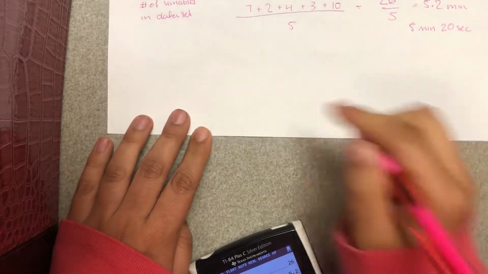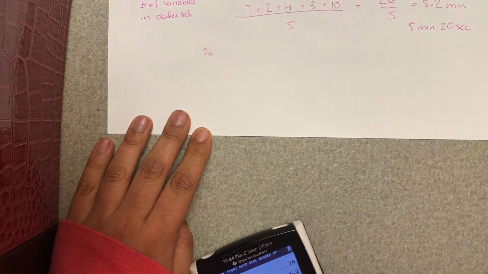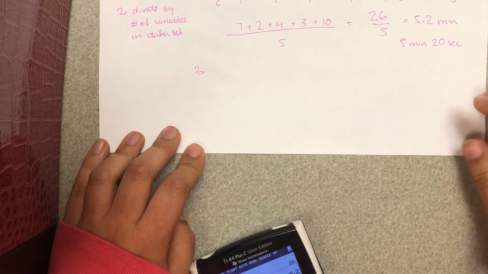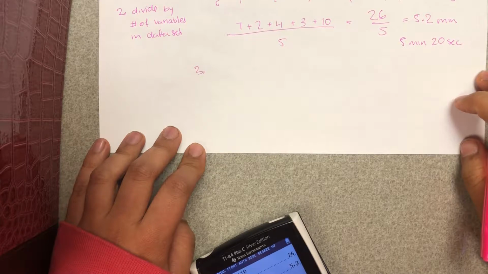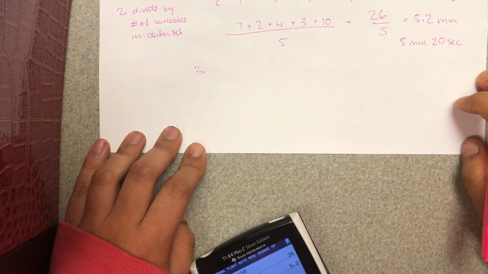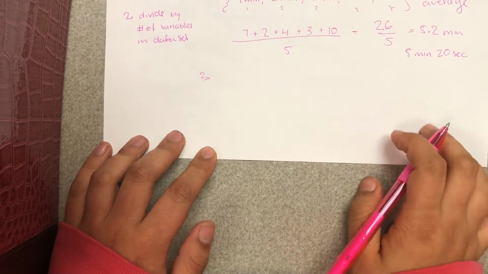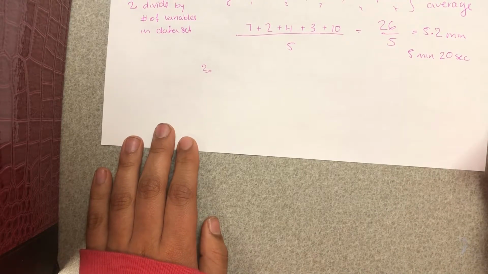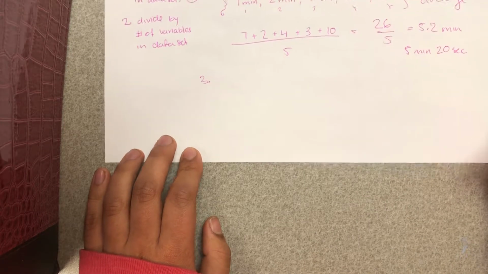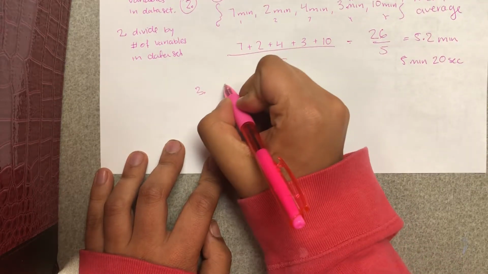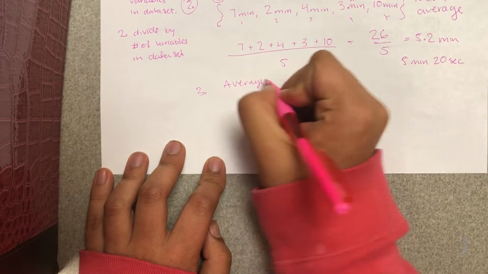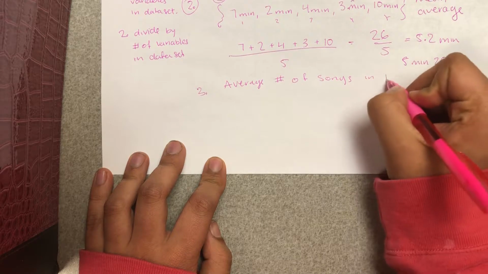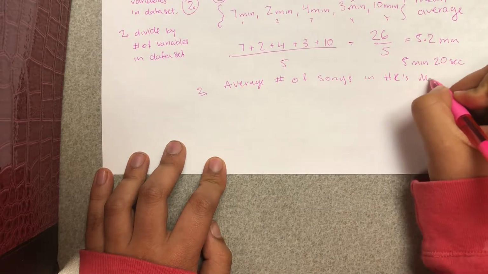Okay, let's do one more. In this one, for context, let's do the number of songs in Hrithik Roshan movies. We want to figure out what is the average number of songs in Hrithik Roshan's movies.